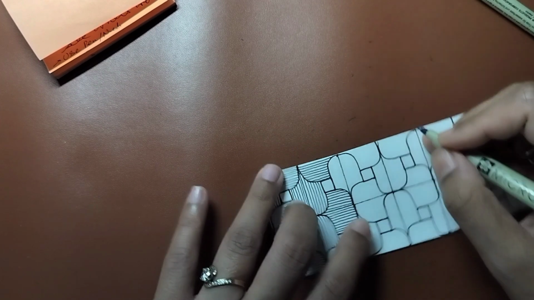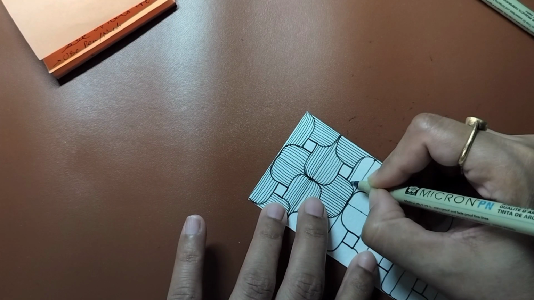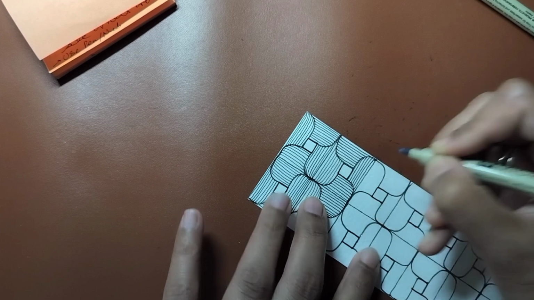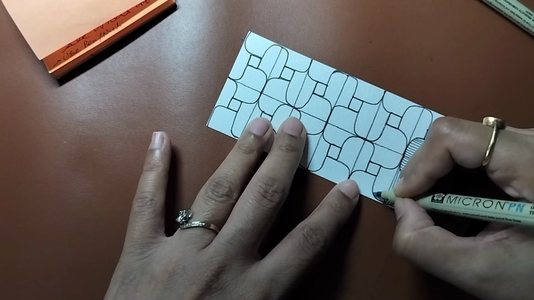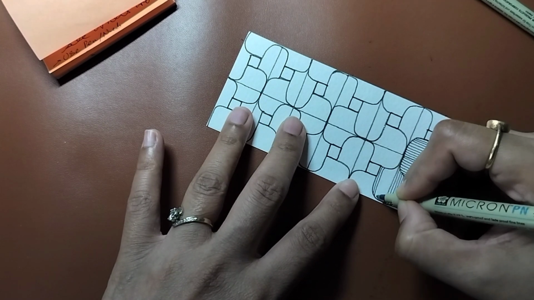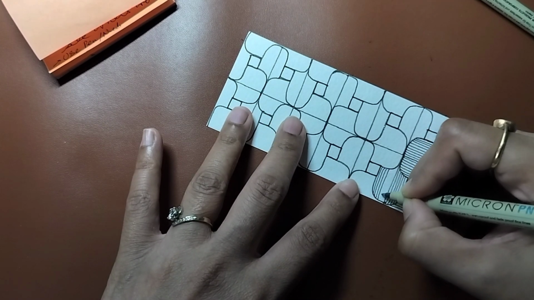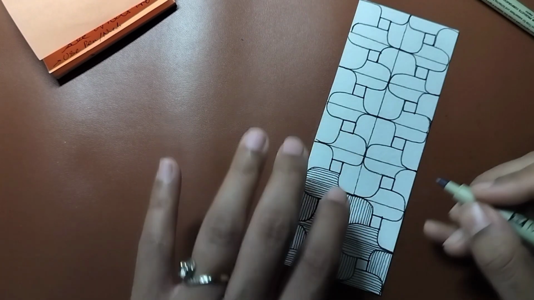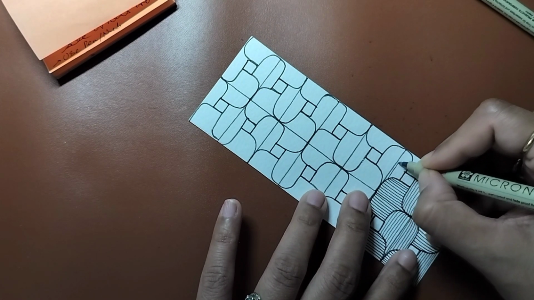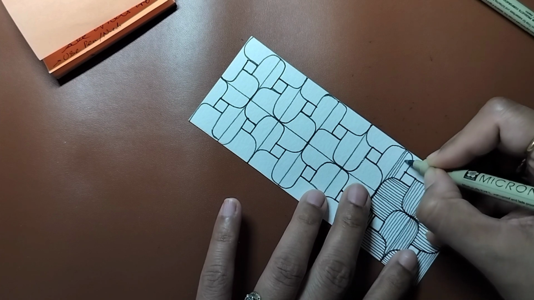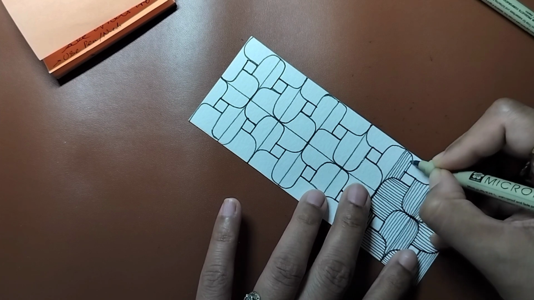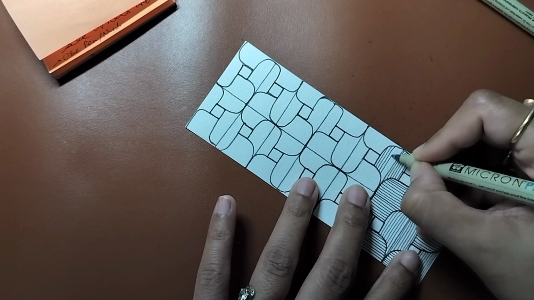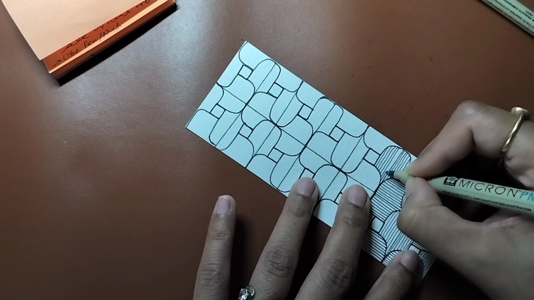Slowly take your time, complete each section, do this line work. Wherever there is a U, go from one end to the other so they look in continuation. You can also use colored pens to do this exercise. Please don't count the number of lines, doesn't matter. Just go with the flow. Enjoy what you're doing.